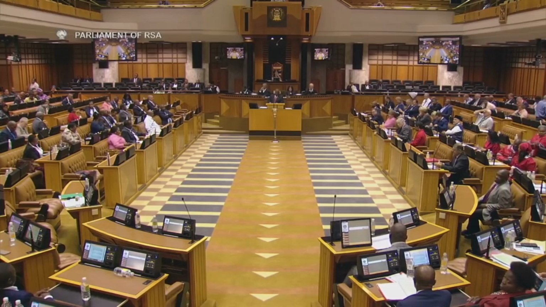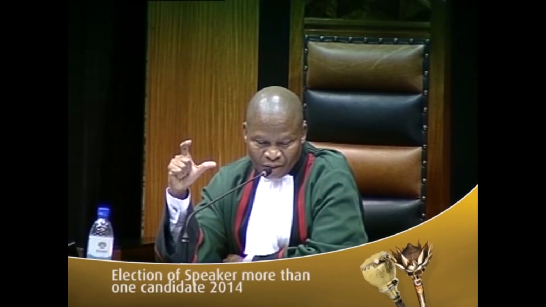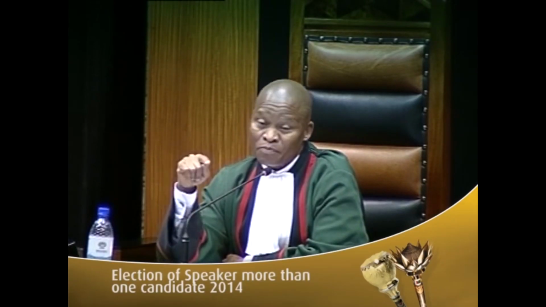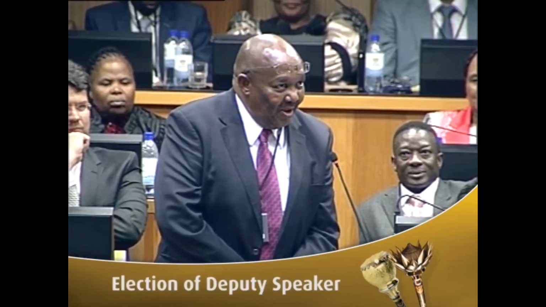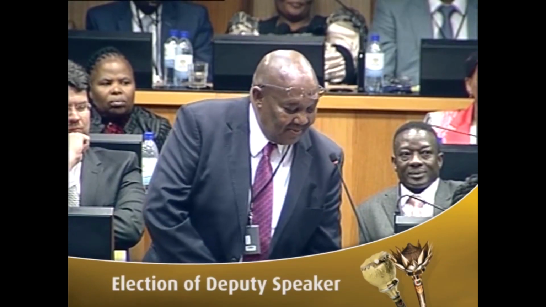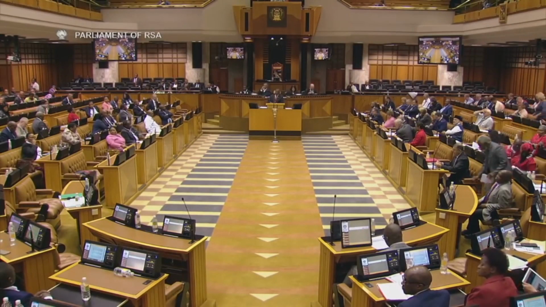Once that happens, you then move to the appointment of office bearers of Parliament. In the National Assembly, this will be the Speaker and the Deputy Speaker. That session, the swearing in and the appointment of the Speaker, is chaired by the Chief Justice. The appointment or election of the Deputy Speaker is chaired by the Speaker. Now, once those two office bearers are elected, your House is now fully constituted. You have members, you have presiding officers.